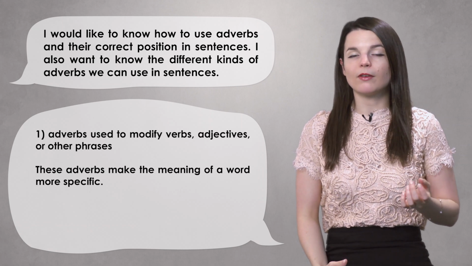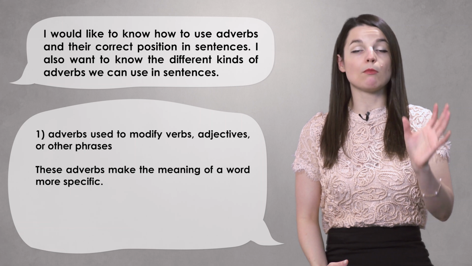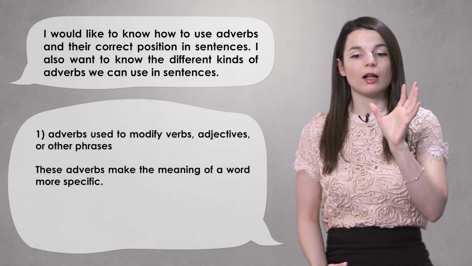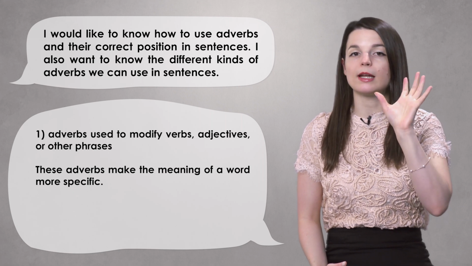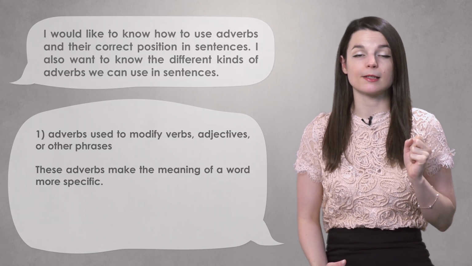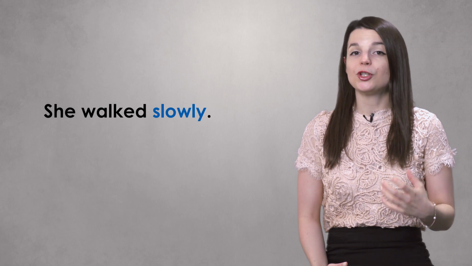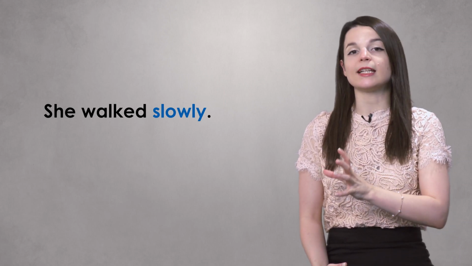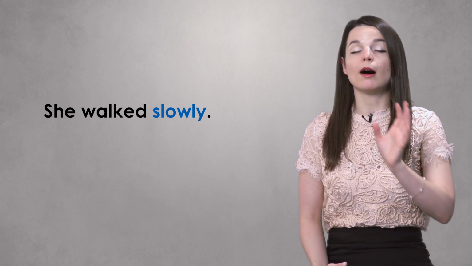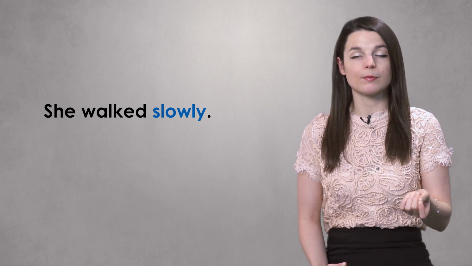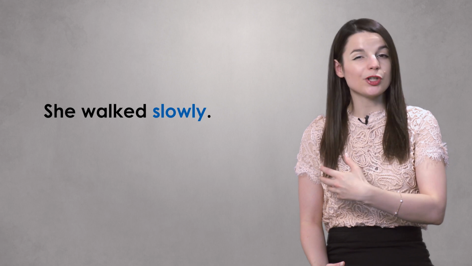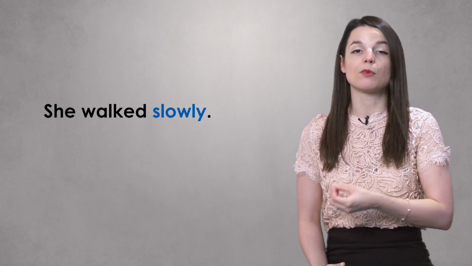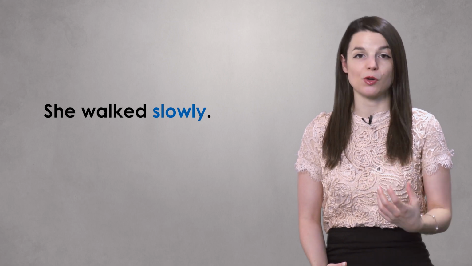These types of adverbs make the meaning more specific. They make the meaning of a verb a little bit more restricted, so it becomes a more specific sentence. An example: she walked slowly. In this sentence, slowly is the adverb. Slowly modifies the verb walked. So we're learning here, how did she walk? She walked slowly. So she walked slowly is a more specific sentence than just she walked.